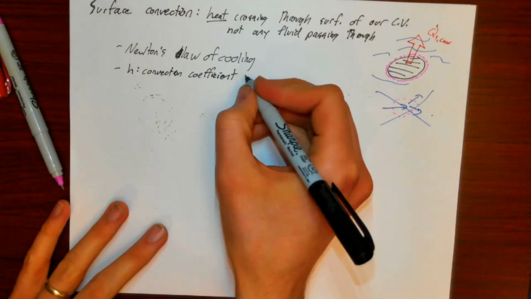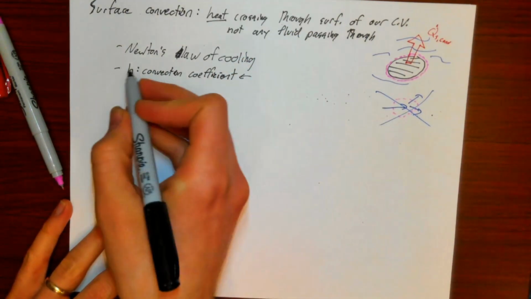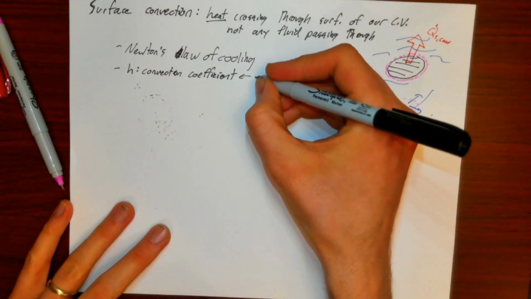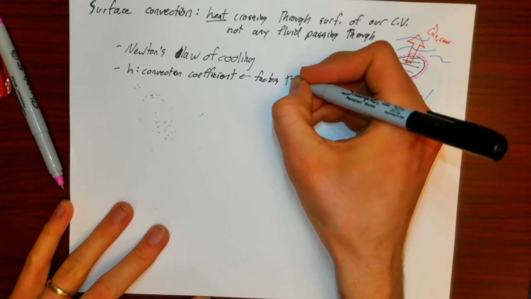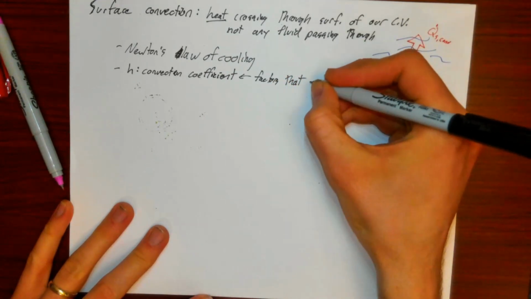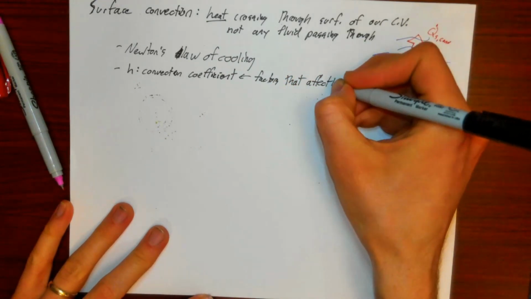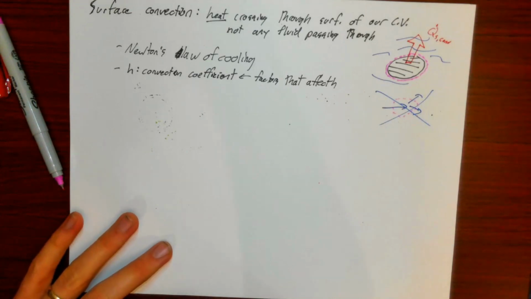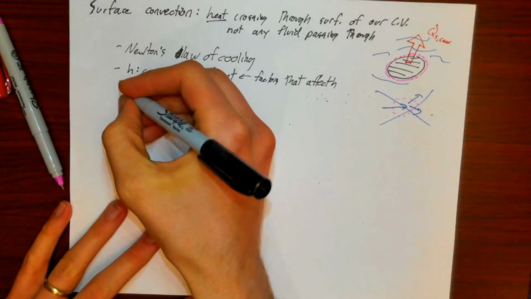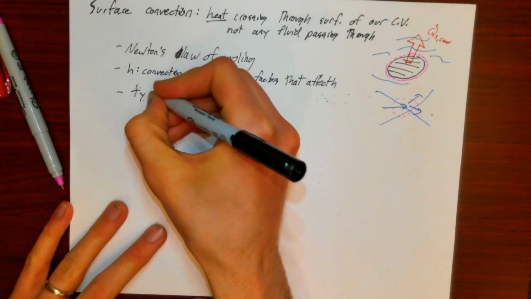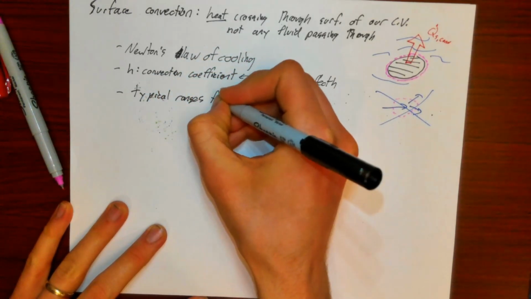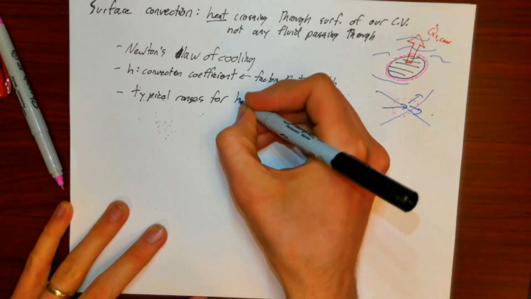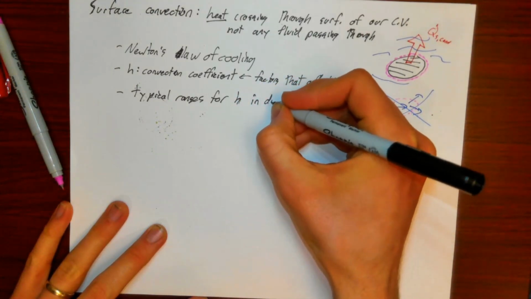And it turns out that there are actually a lot of factors that go into H. So we'll talk qualitatively about factors that affect H. We'll then talk about typical ranges for H in different conditions.